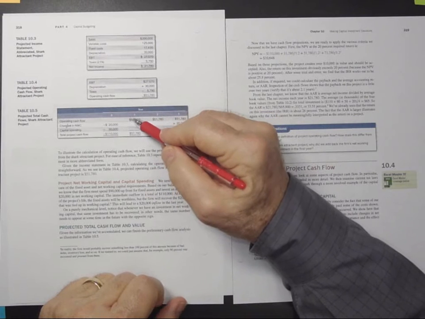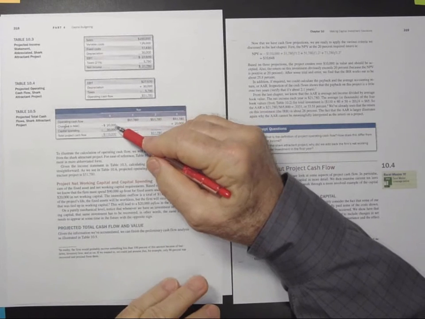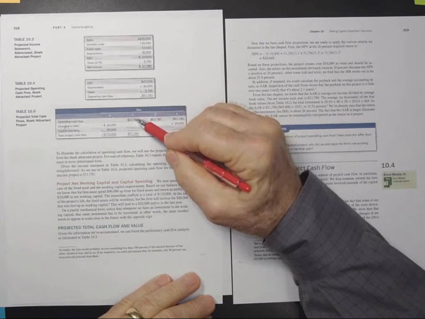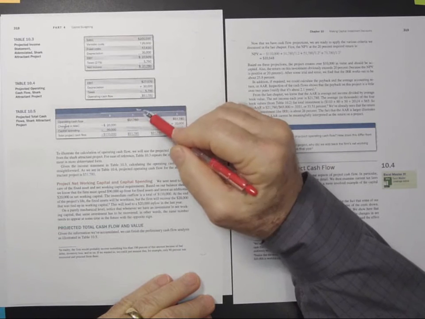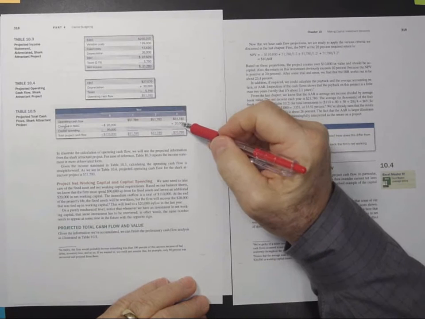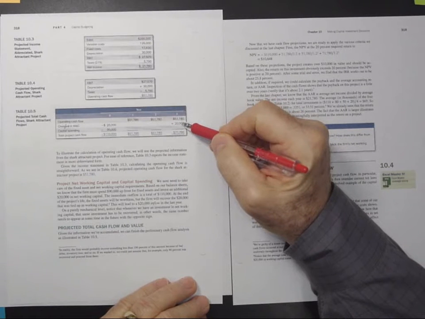We don't have any cash flows from operations at time 0. It's just an outflow right now. But we have operating cash flows of $51,780 in each of the 3 years. And then in the final year, we get our $20,000 back.